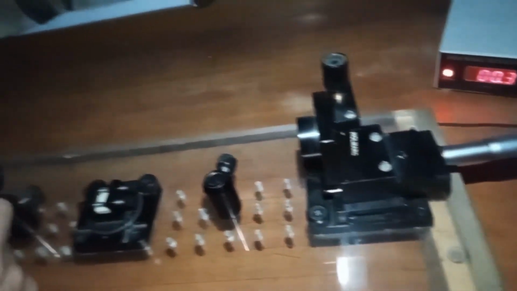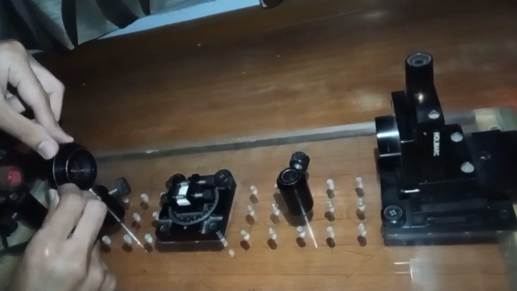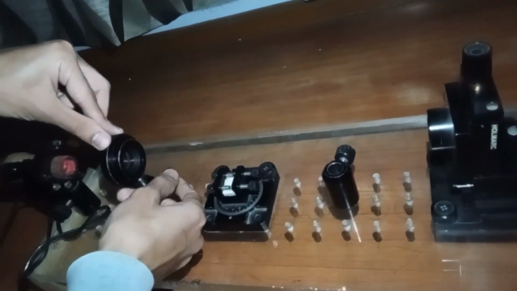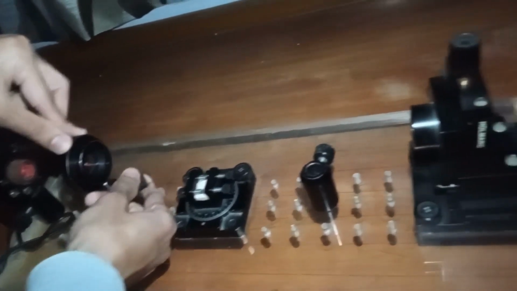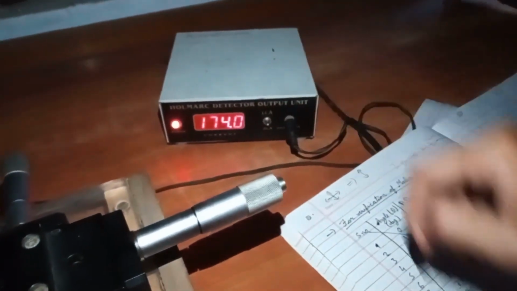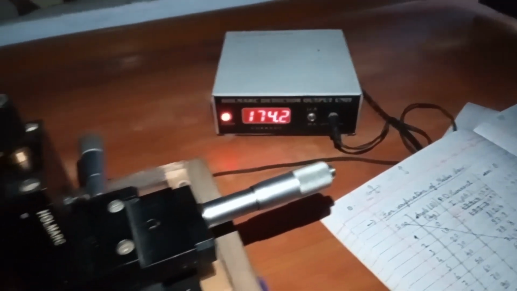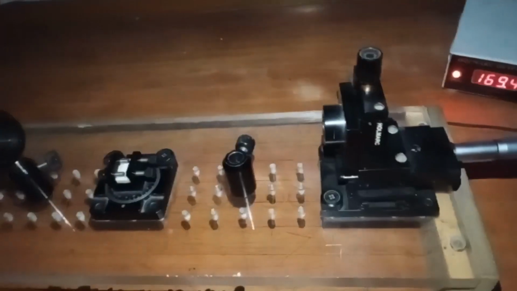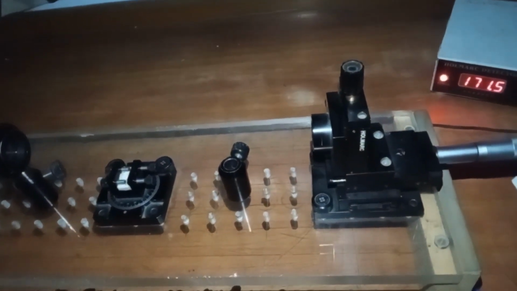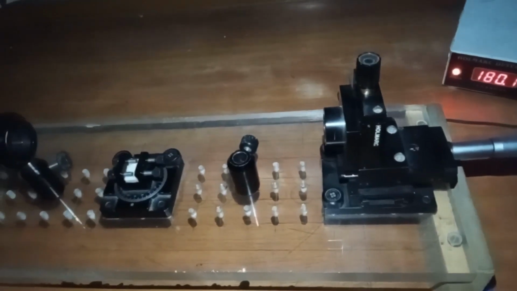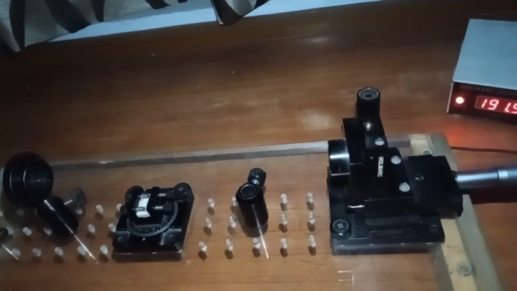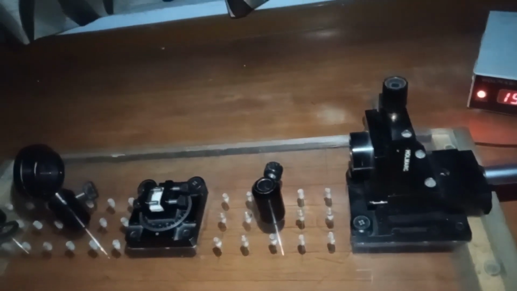Now I will tighten it, and make sure the reflection is inside the diode. Okay, so it's half approximately. Now turn it into the microampere. In microampere it will be approximately 174. You can increase it up to 180, or go to 190. 190 will be better. Now maximize it up to 190.